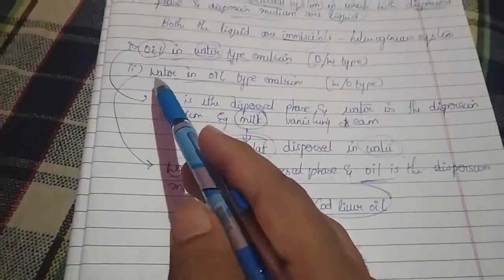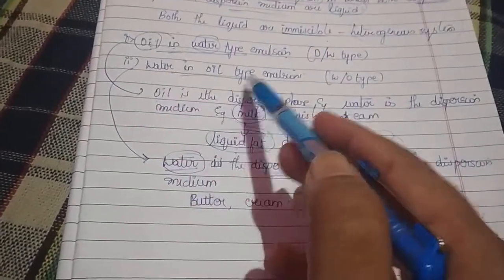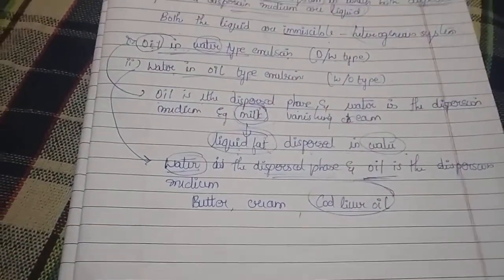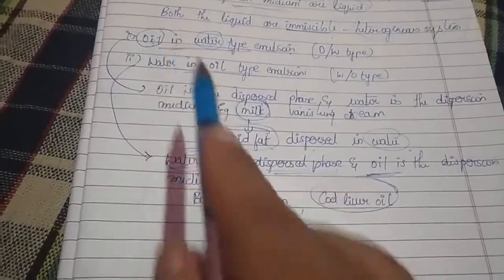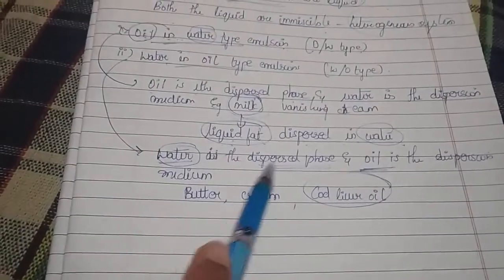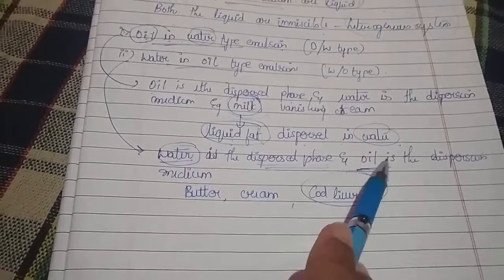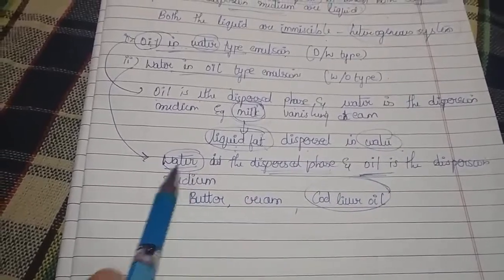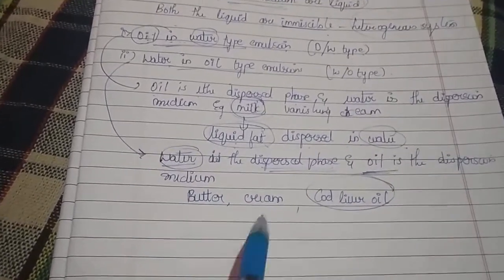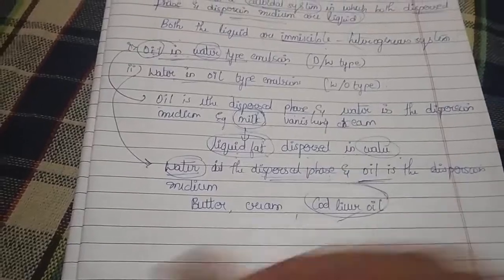Coming to the next part, it is called water in oil type emulsion, which means what? Whatever we write first will be the dispersed phase. Water is the dispersed phase, and similarly oil will be your dispersion medium. Common examples are butter, cream, and the most common example is your cod liver oil.